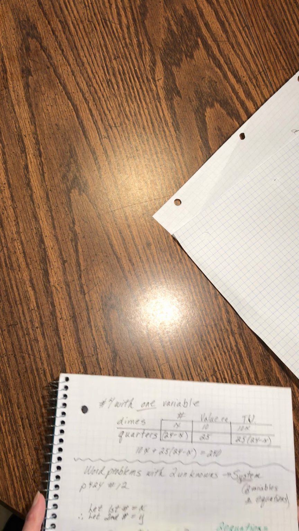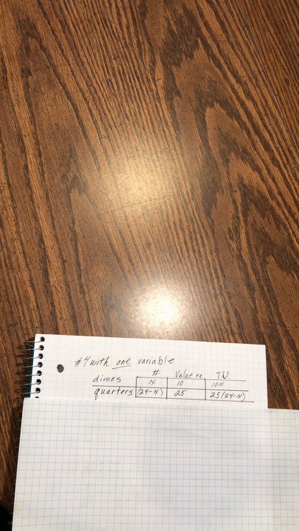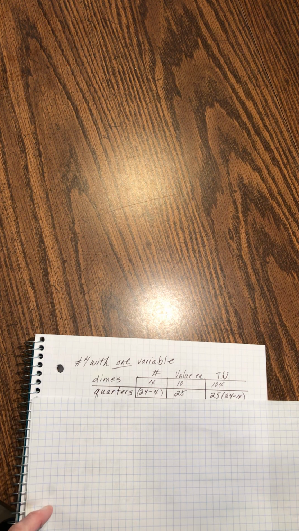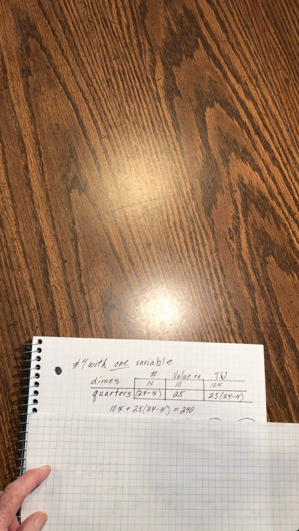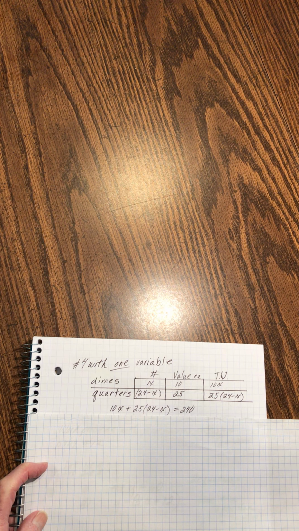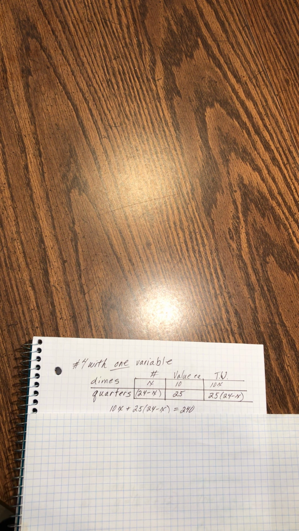Oh, I just want to show you. If we had done that problem with one variable, you can still do it with one variable, but you need to see the benefit of doing two variables. We would have gotten the same answer, but we see here we would have said 24 minus x.